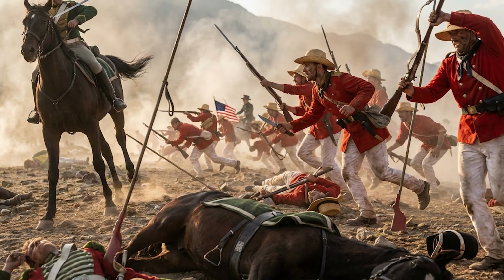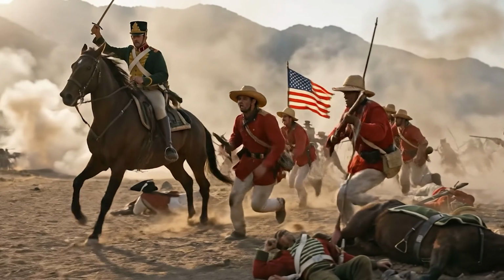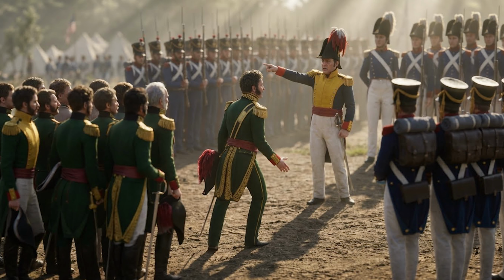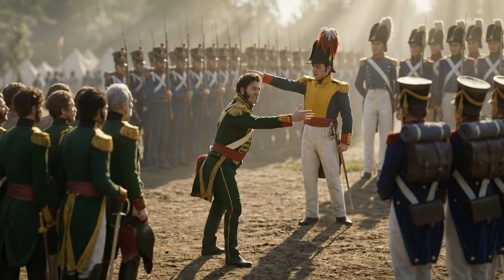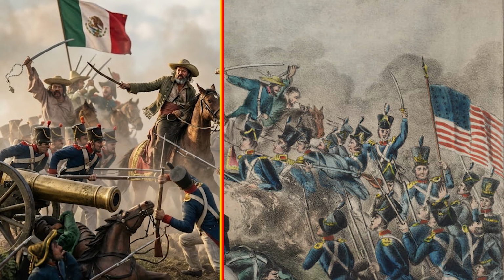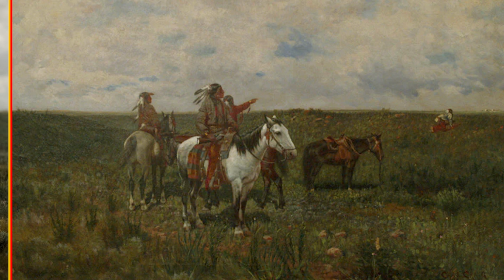Thanks to advanced AI software, we can now restore these historical scenes with unprecedented clarity. By analyzing contemporary lithographs and paintings created by eyewitness artists, we're able to show how this conflict unfolded, bringing to life the battles that transformed the map of North America.